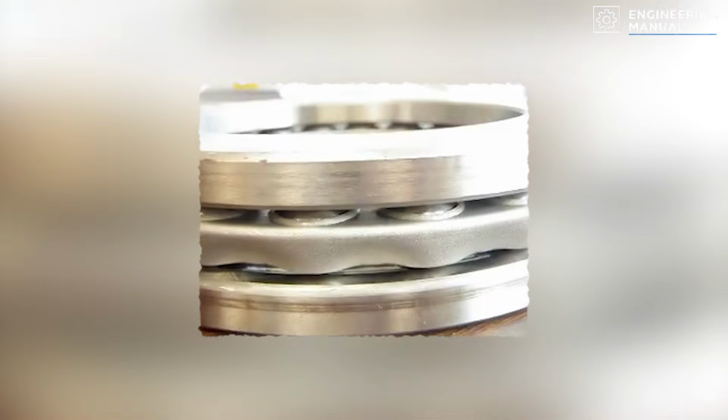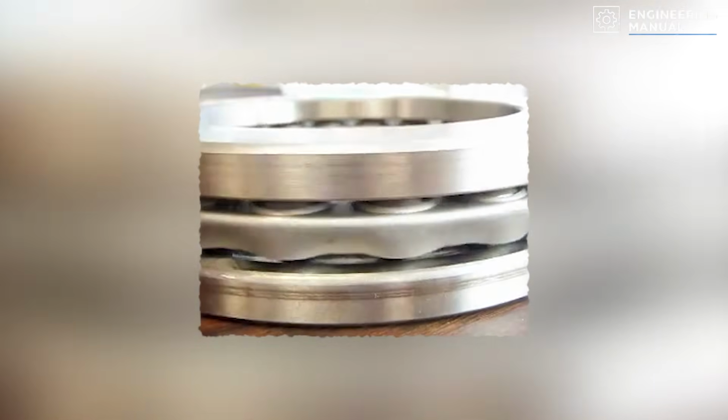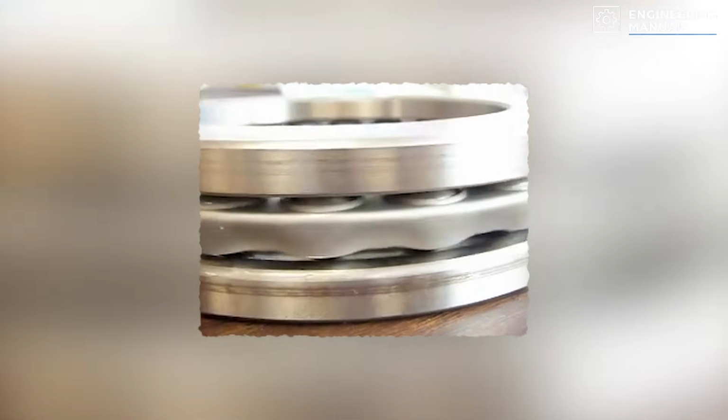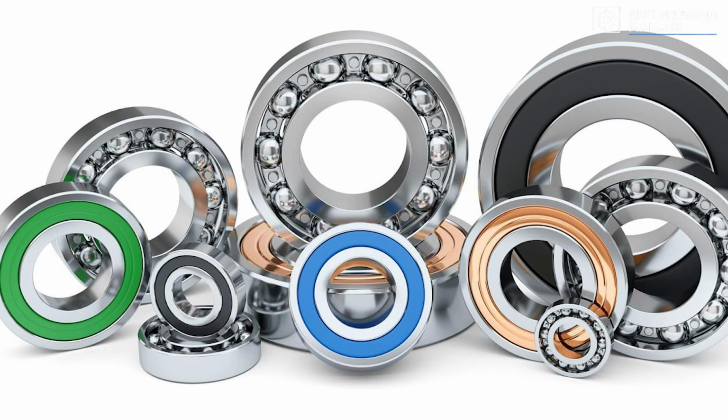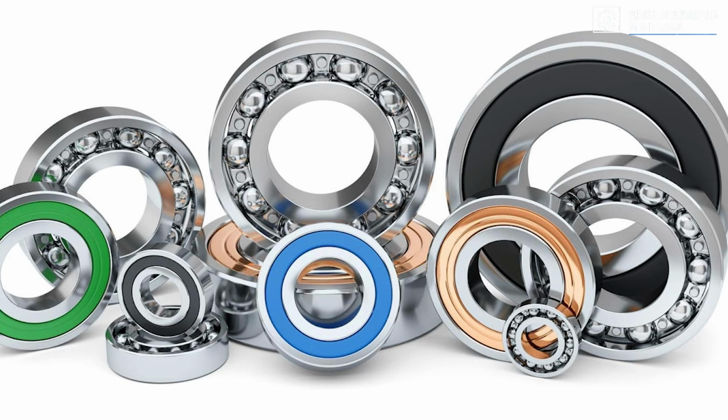Those problems need a different idea entirely. That's where the next video picks up. 4 more bearings, including one that doesn't touch the shaft at all.